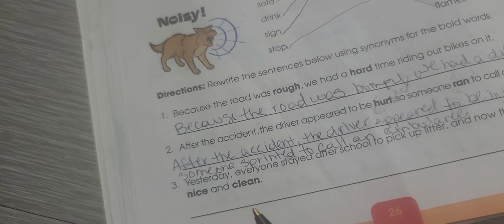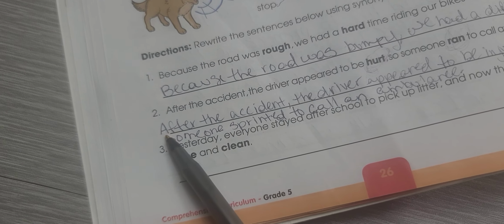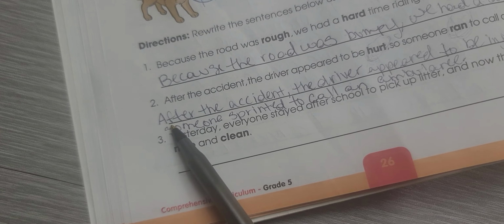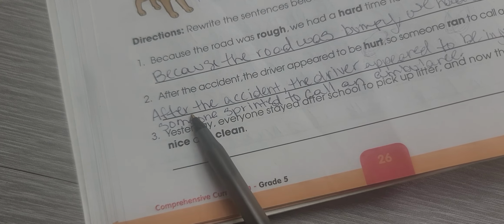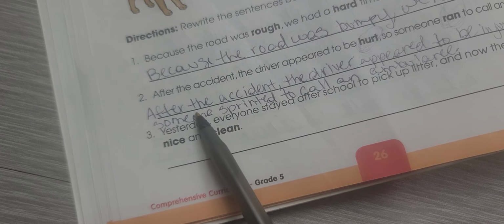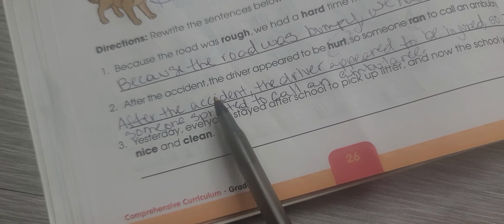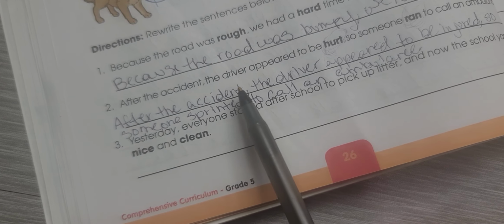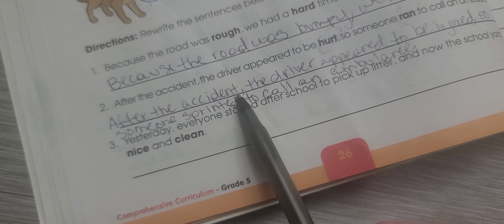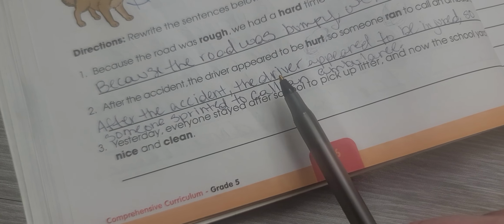Okay, let's spell out this sentence. After, because it starts a sentence, should be a capital A. After is spelled capital A, F, T, E, R. After. The, T-H-E, the. Accident, A, C, C, I, D, E, N, T. Accident, comma, the, T-H-E, the.